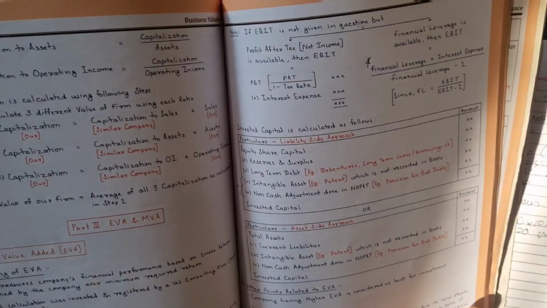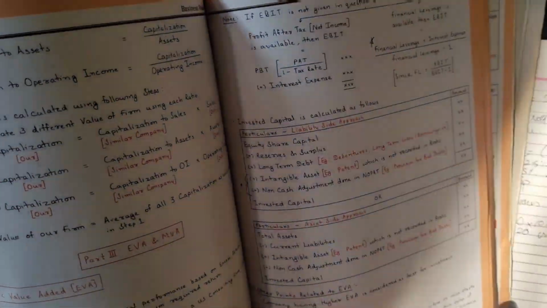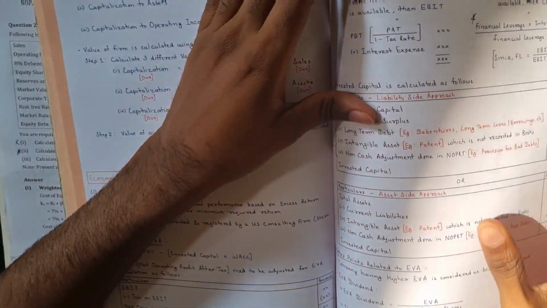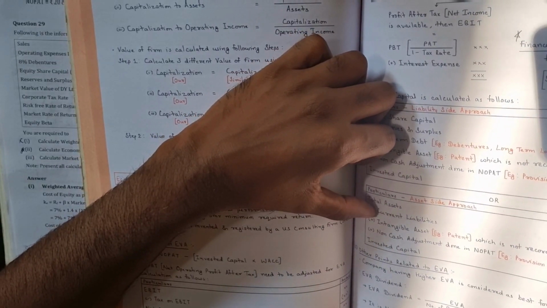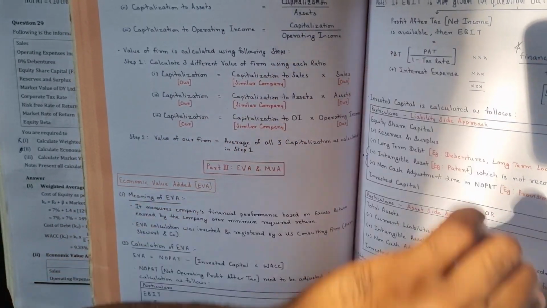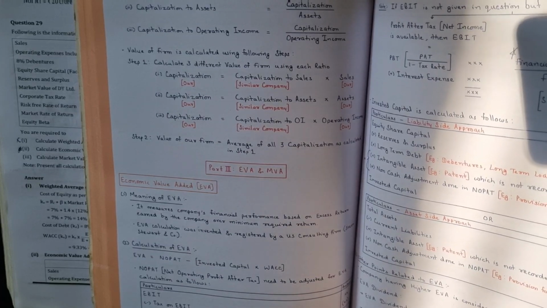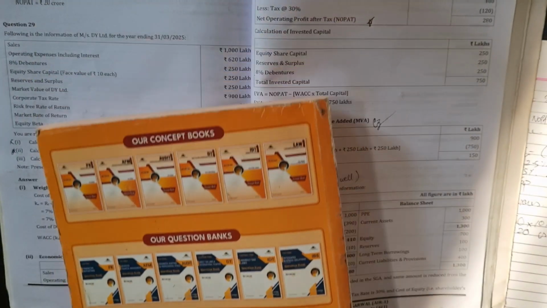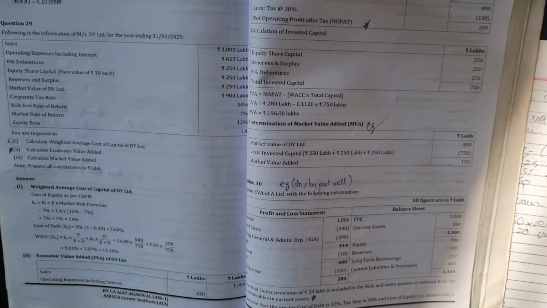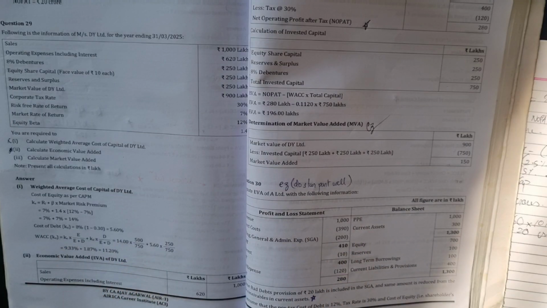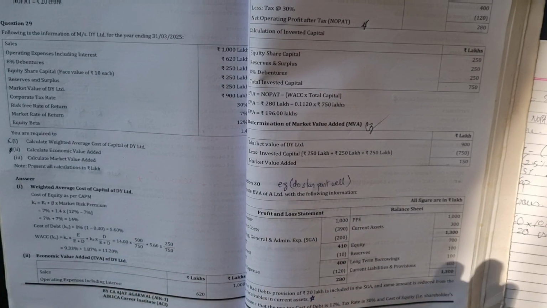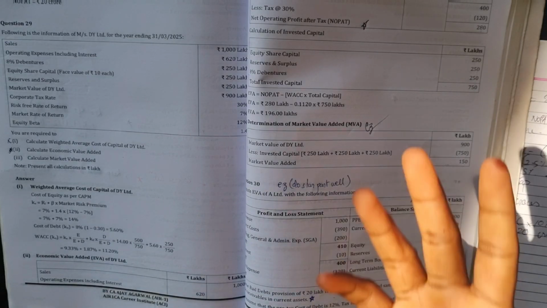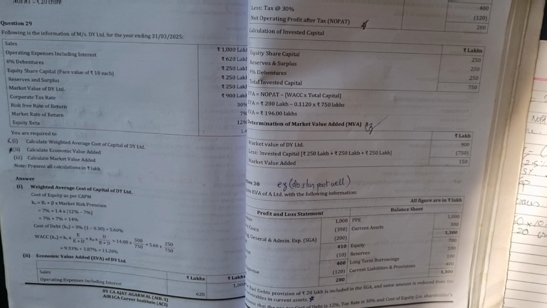If I want to show it here, see, EVA and MVA, non-cash, on the asset side, how do we calculate it? Total assets minus current liabilities plus intangible asset plus non-cash adjustment and NOPAT. Provision for bad debt, we have to add it back because it is a non-cash expense. No cash has gone from my hand. It has not yet occurred, so there is no point in deducting that. So we'll add it back.